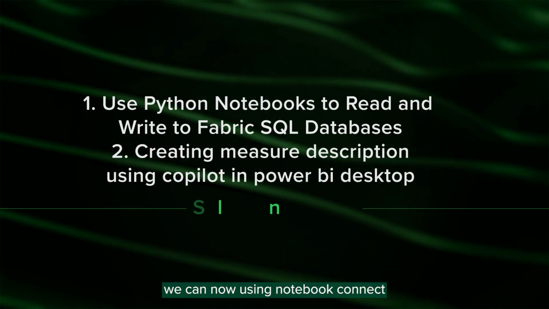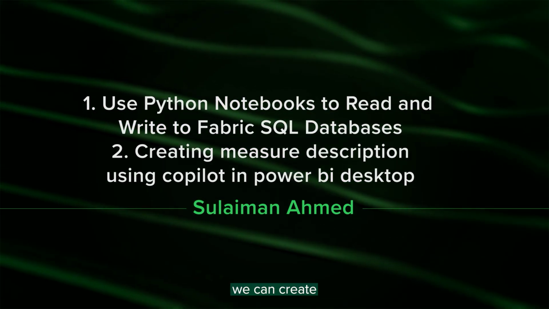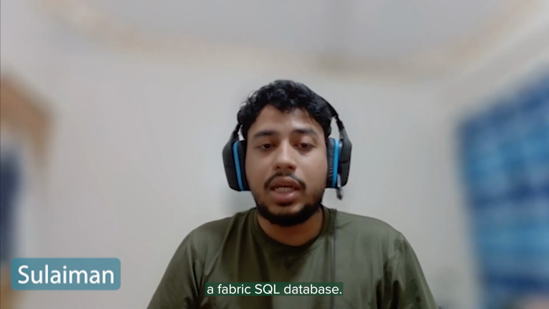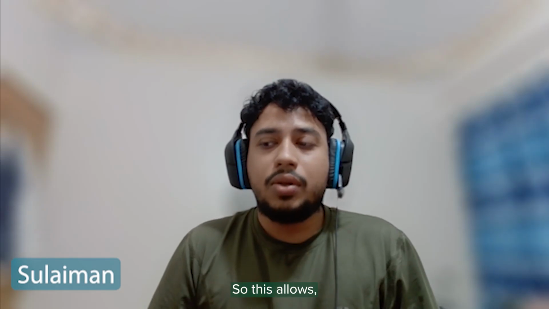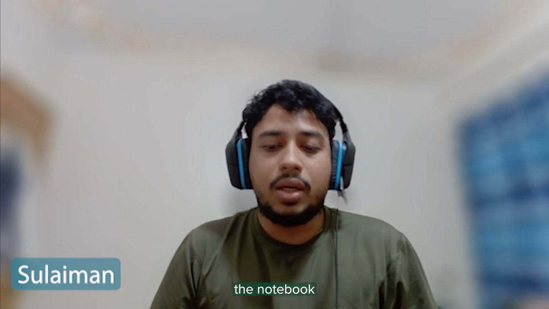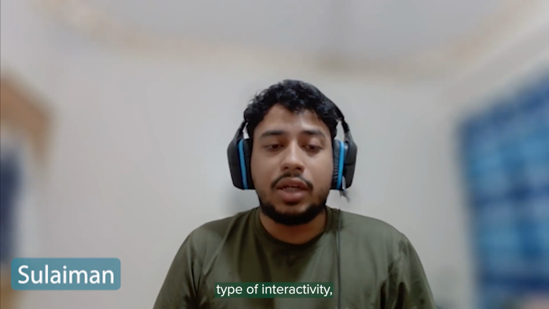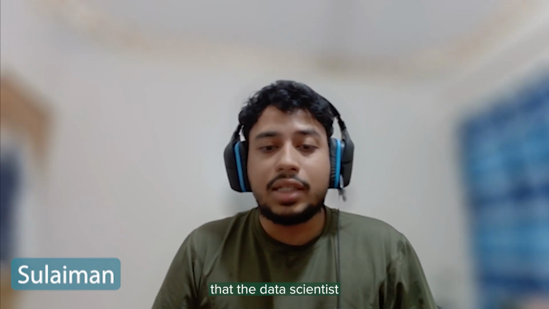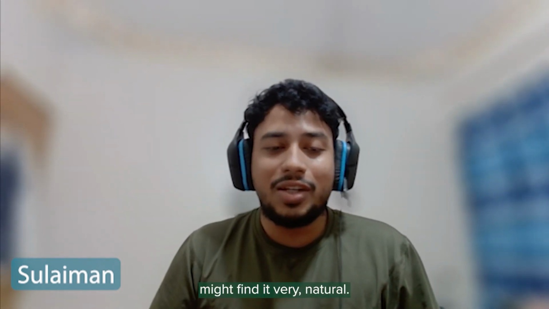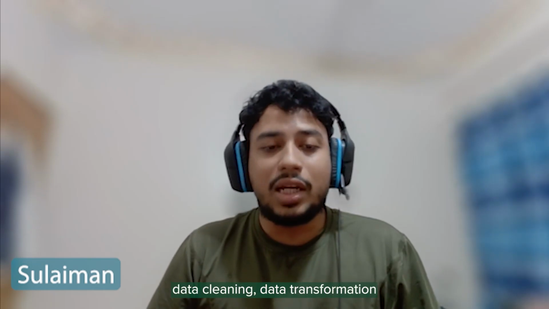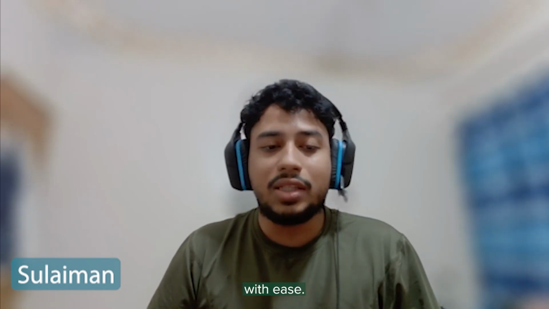Yes, for this month from Fabric, I find that we can now, using a Notebook, connect to a Fabric SQL database. We can create a Fabric SQL database, and we can also read from the Fabric SQL database. So this allows the Notebook type of interactivity that data scientists might find very natural, and that they can do data cleaning and data transformation with ease.